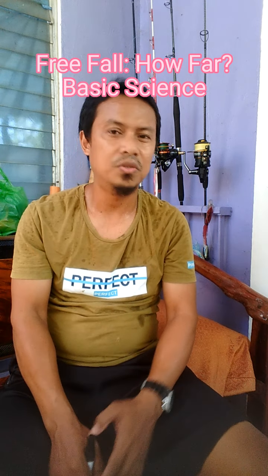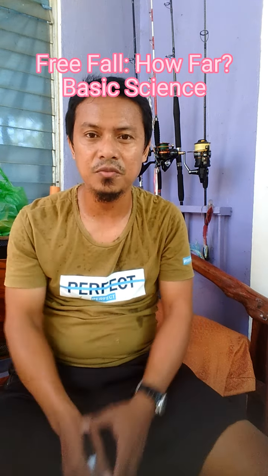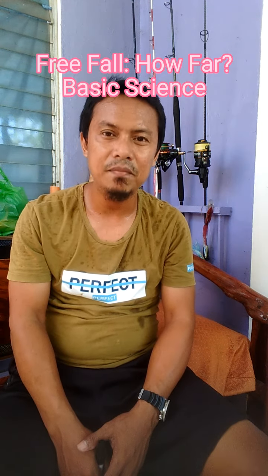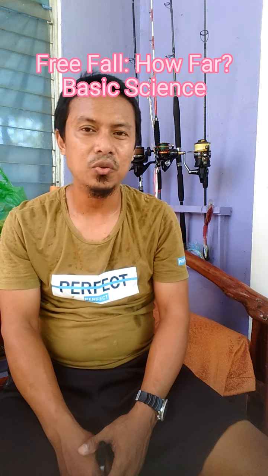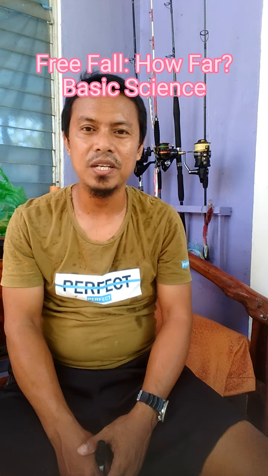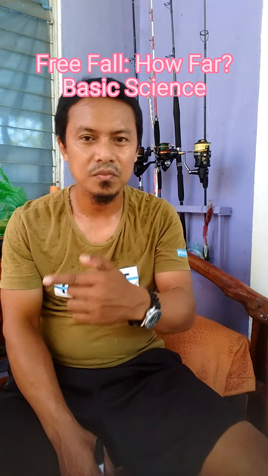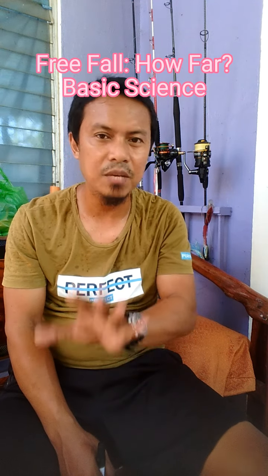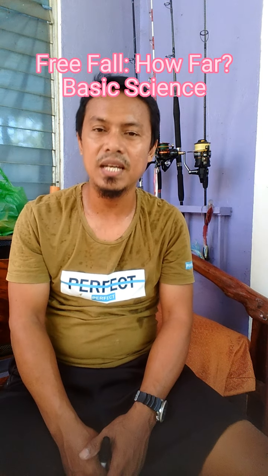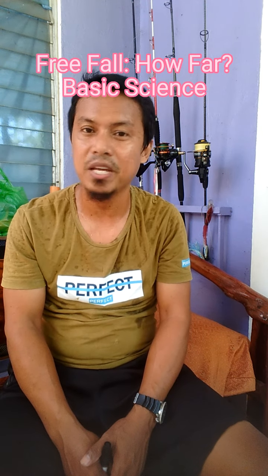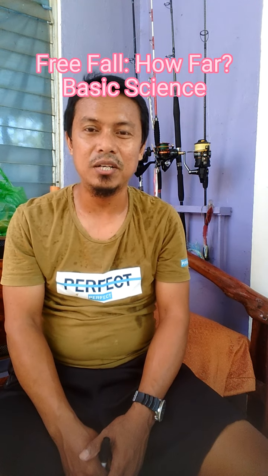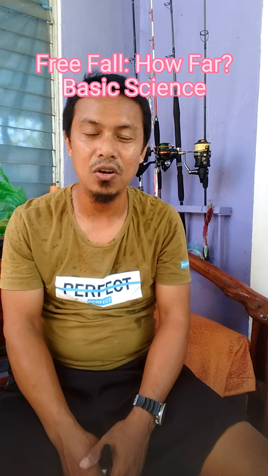So again, a free falling object can achieve this distance using the equation d equals 1/2 gt squared. So it's just very simple. 1/2 of g, that's 5 meters per second squared, and then multiply it by the time. You square first the time, including the unit, then cancel the unit of time, then you have 5 times the square of the time being substituted to your equation, and that would be the distance covered by a free falling object. Okay, so next time we'll talk about free fall, how long.